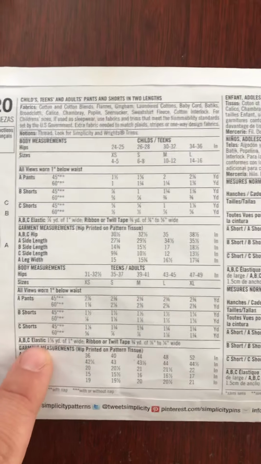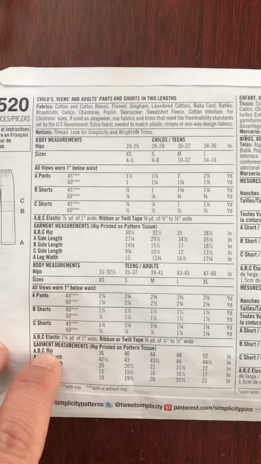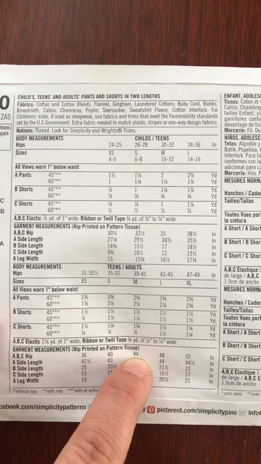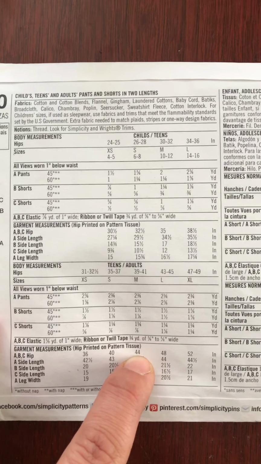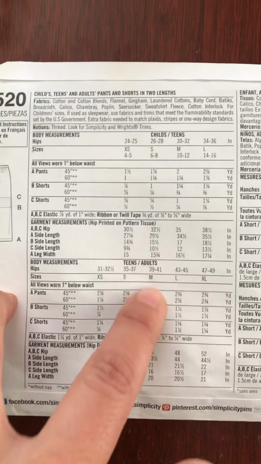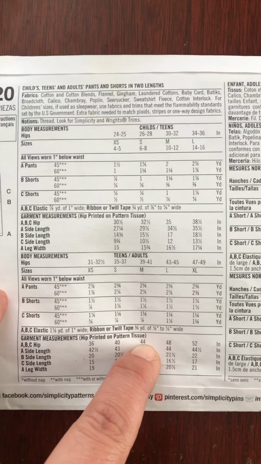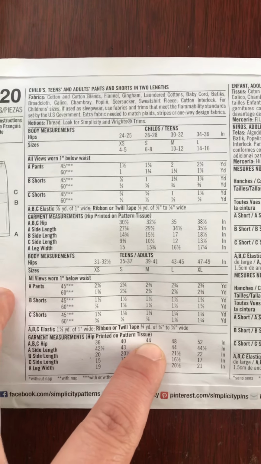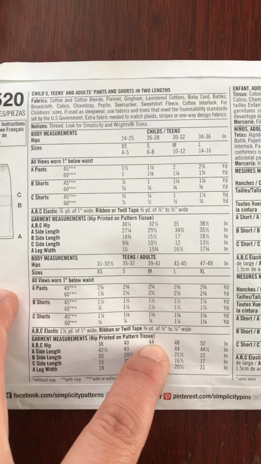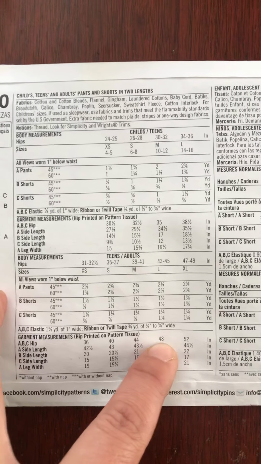Okay, here are the additional garment measurements. So this, you can look at, the A, B, and C hip. This is the actual size of the finished garment. So this tells you about the ease of the pattern. It's mostly informational. So up here, if you're a 40-inch hip, then you can look down here and you can see this pattern gives 44 inches hip. So that's 4 inches of ease. And if you wanted more ease, you can always make the size up, 48. So that would give you 8 inches of ease.